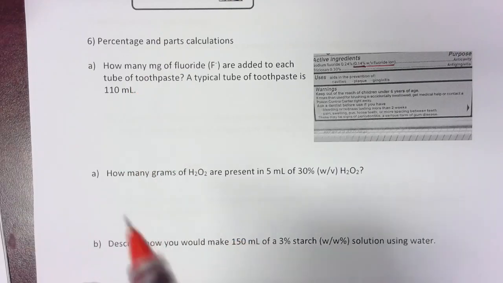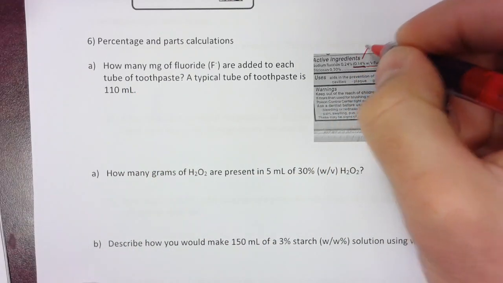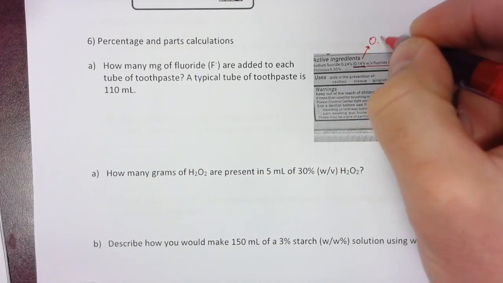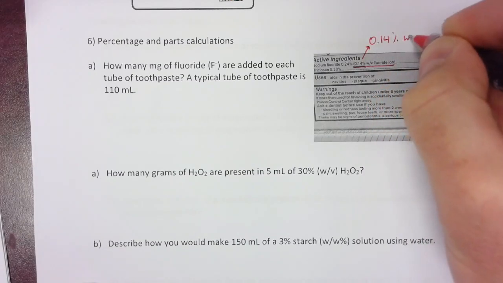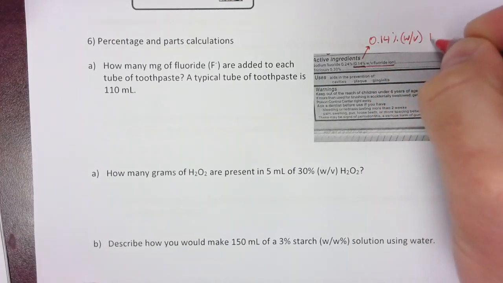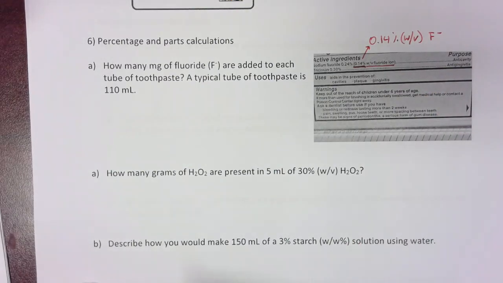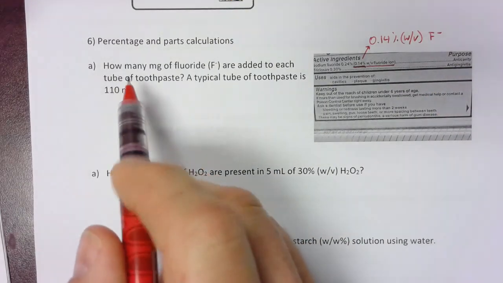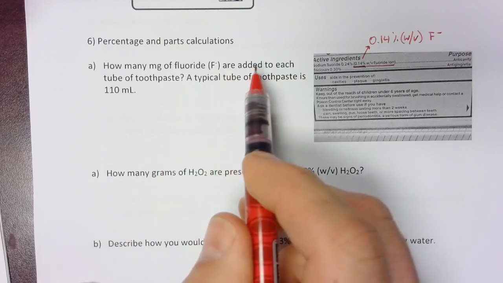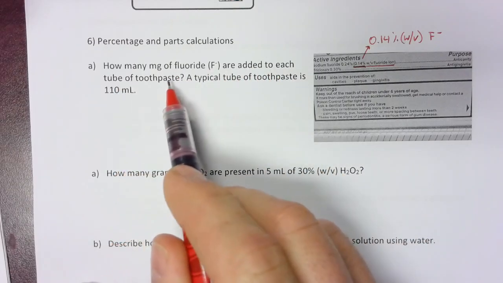That's important for this question. I'm just going to write that in a little bit bigger up here, 0.14%, and this is weight over volume of the fluoride ion. This question is asking how many milligrams of fluoride are added to each tube of toothpaste.